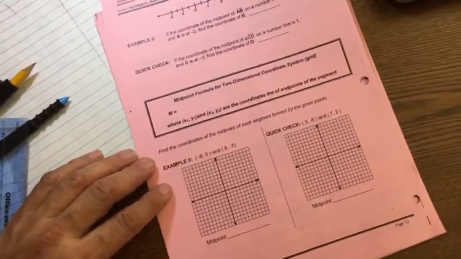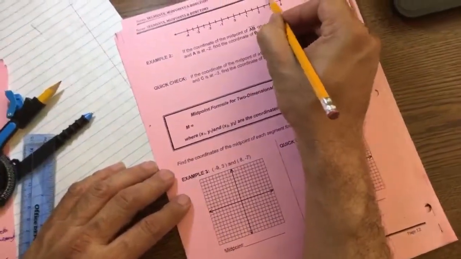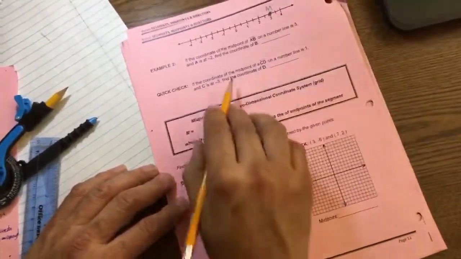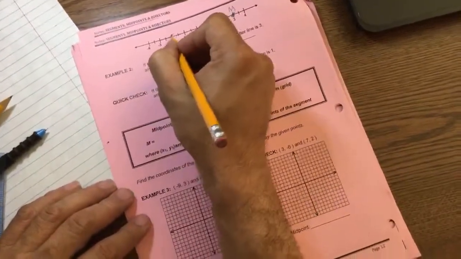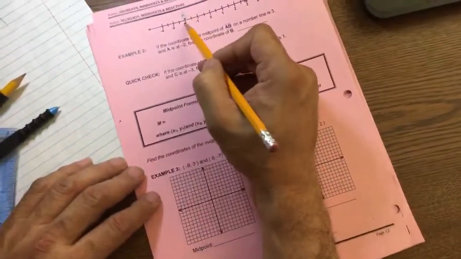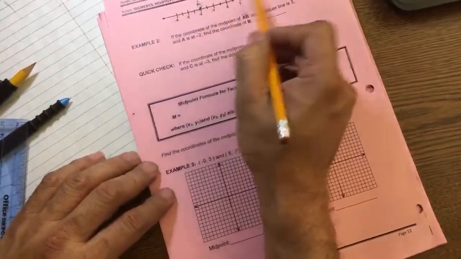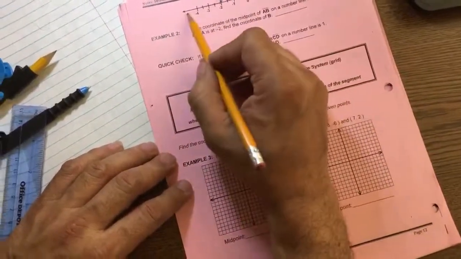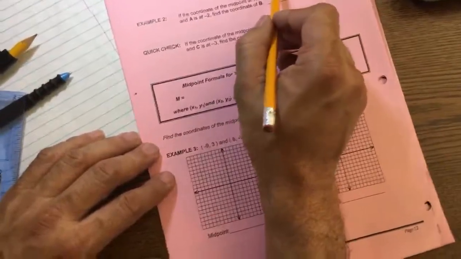Okay. Example 2. If the coordinate of the midpoint of AB on the number line is 3, so that is the midpoint. A is negative 2. So this is A. Find B. So if A is here, is B going to be here, here, or over here? Where's B? On the left of this, in the middle, or the right? Okay, M is the midpoint.